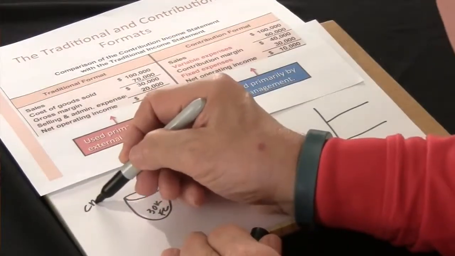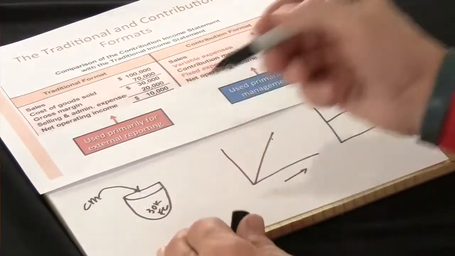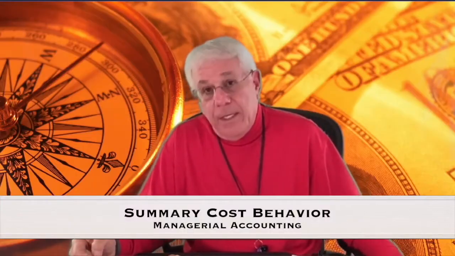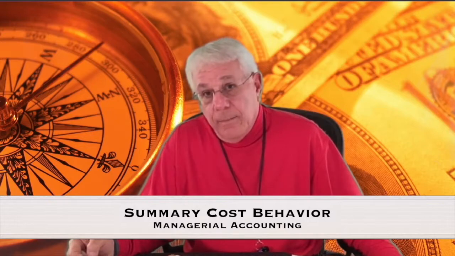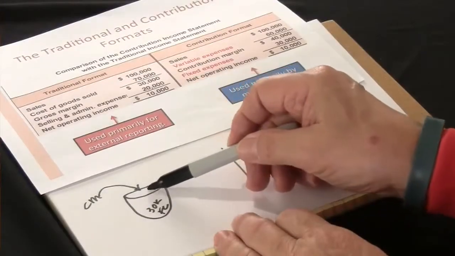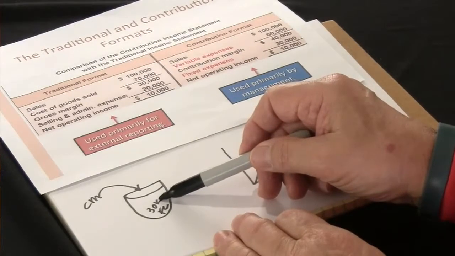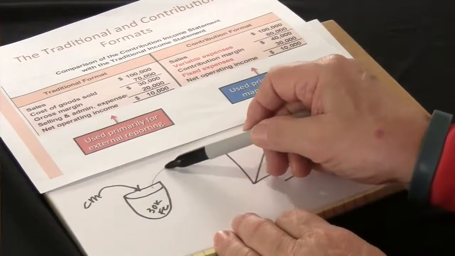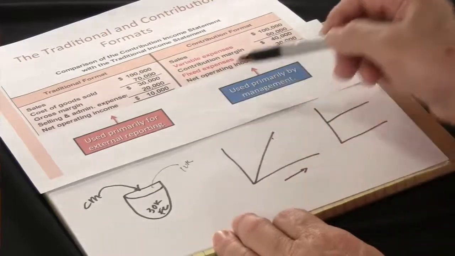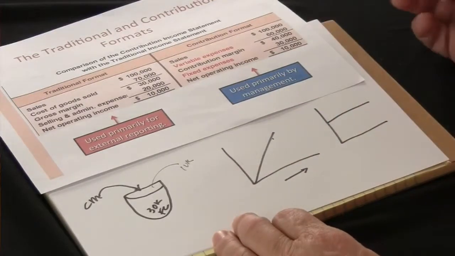So what is the contribution margin? The contribution margin is the profit and the margin that I've earned over my variable costs. So if I were to pour $40,000 into a $30,000 bucket, I'm going to overflow and $10,000 is going to come out representing my net operating income.